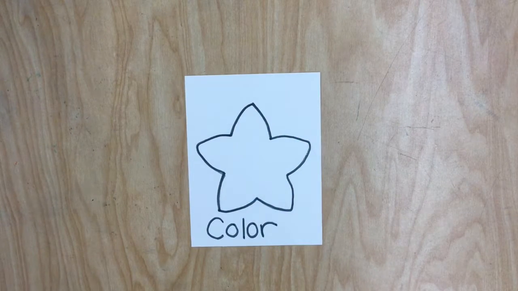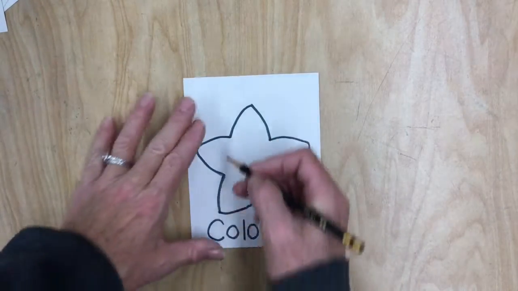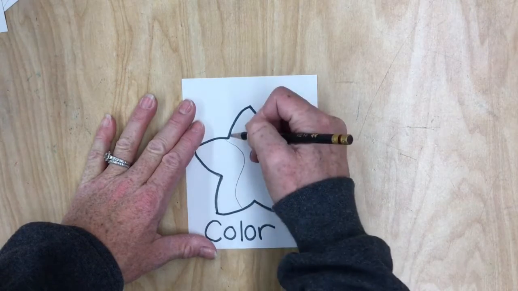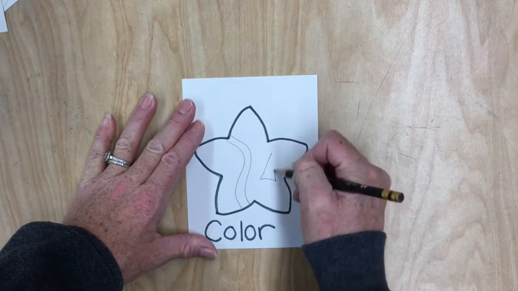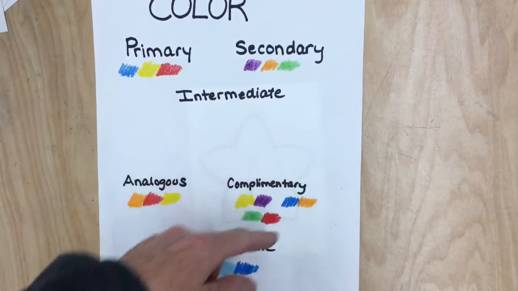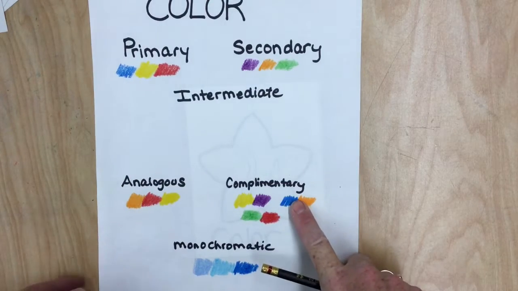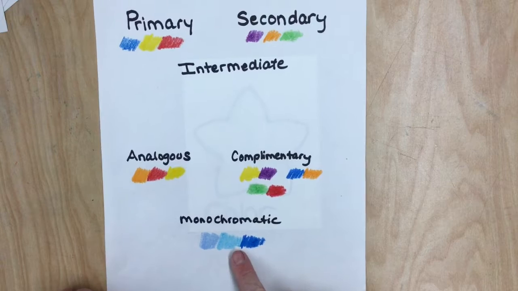So for the color illustration, what I want you to do is draw a design. Use pencil. You can draw a design with line and shape, and then color it in with one of the color schemes that we talked about: primary, secondary, intermediate, analogous, complementary, and then the last one would be monochromatic that we didn't talk about.